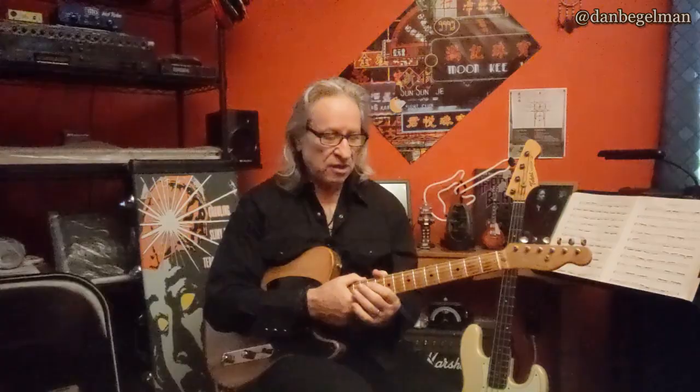The final mode is the Locrian mode, and that's playing a major scale 1/2 step above your key. If you're in the key of E, play an F scale. If you're in the key of F, play an F sharp scale. If you're in the key of E flat, play an E scale, and you'll get that sound of the Locrian mode.